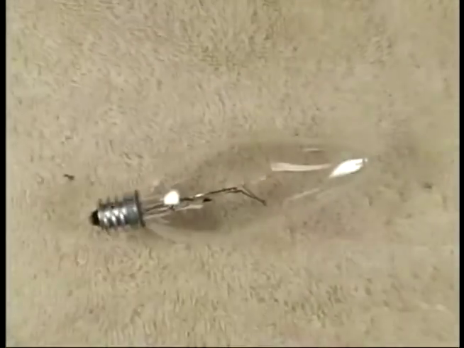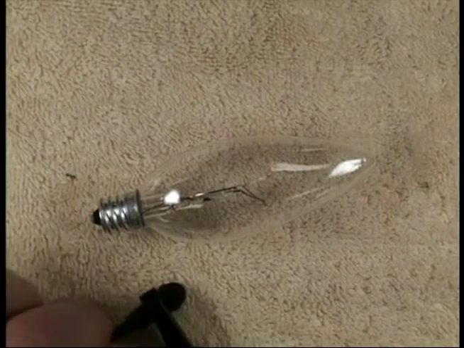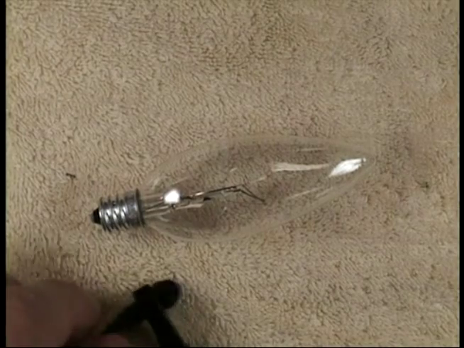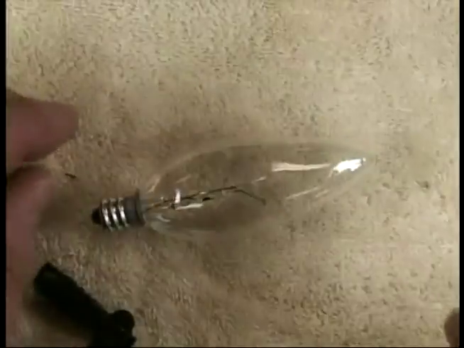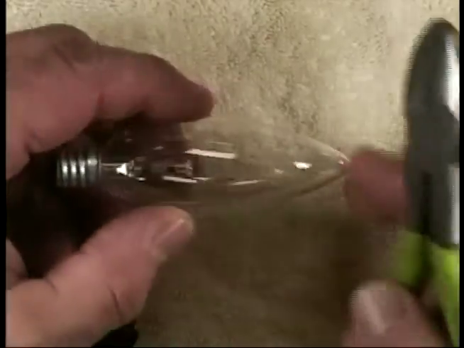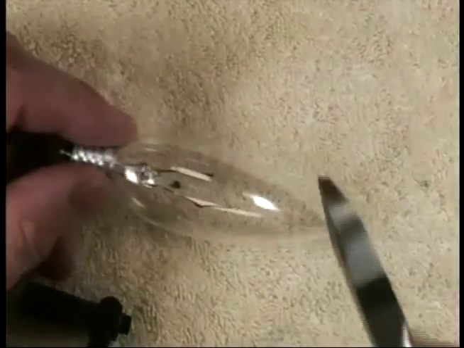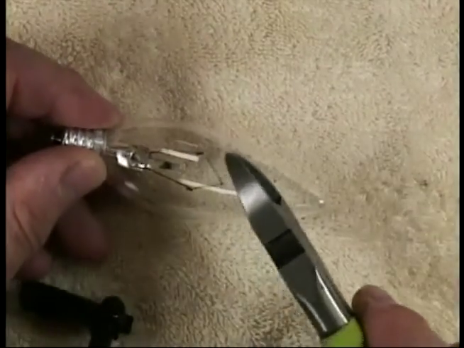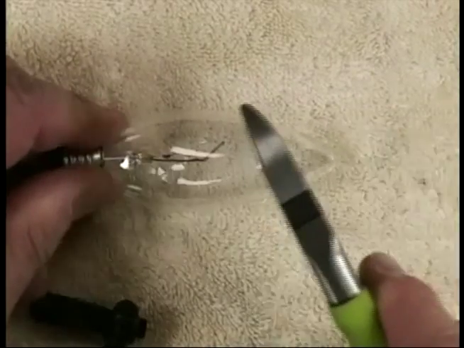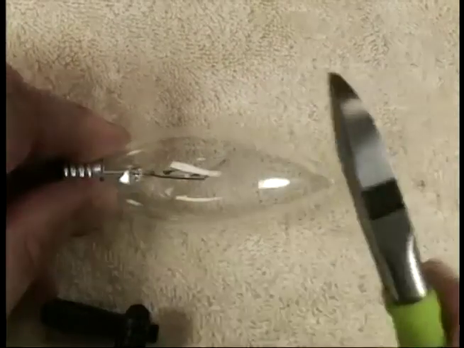Let's see. I'm going to lay my microphone down because light bulbs, when they pop, they don't explode, they implode. Hopefully, we can hear this one pop. So I'm going to see if I can break this. Now look at the little wire in there. Okay. Here we go. Ready?